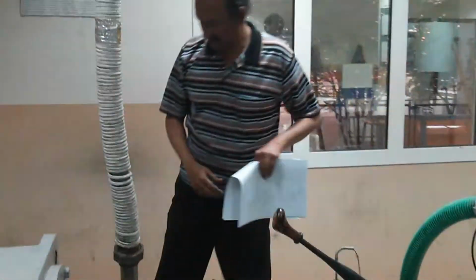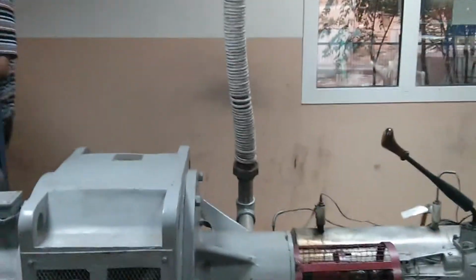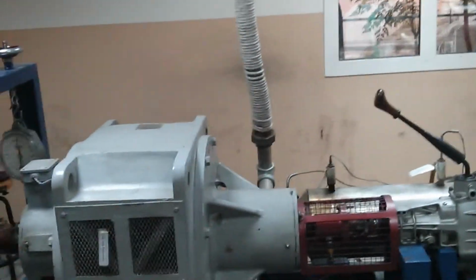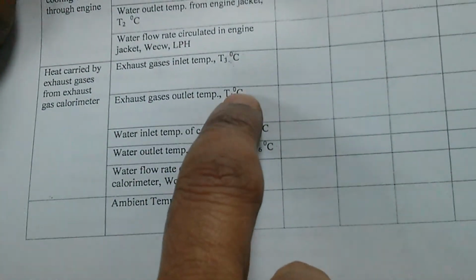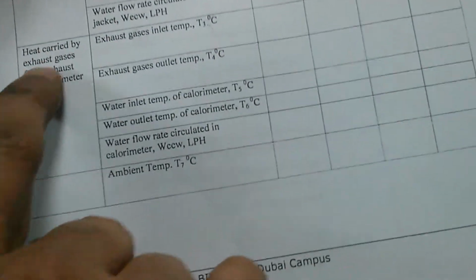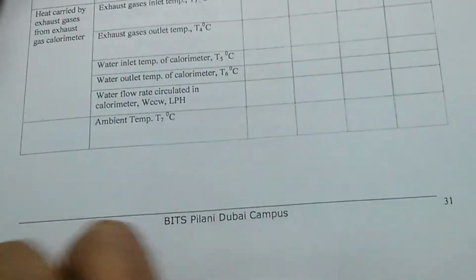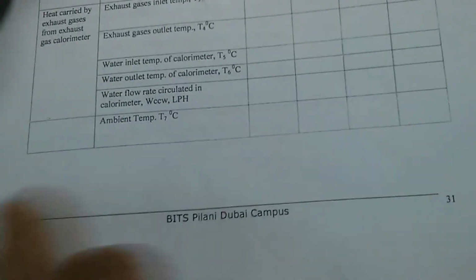So like this, the various temperatures are also found out. The exhaust gas inlet temperature is T3, the exhaust gas outlet temperature is T4. This is for the calorimeter. For the calorimeter, gas inlet temperature is T3, gas outlet temperature is T4. Water inlet temperature is T5, water outlet temperature is T6.